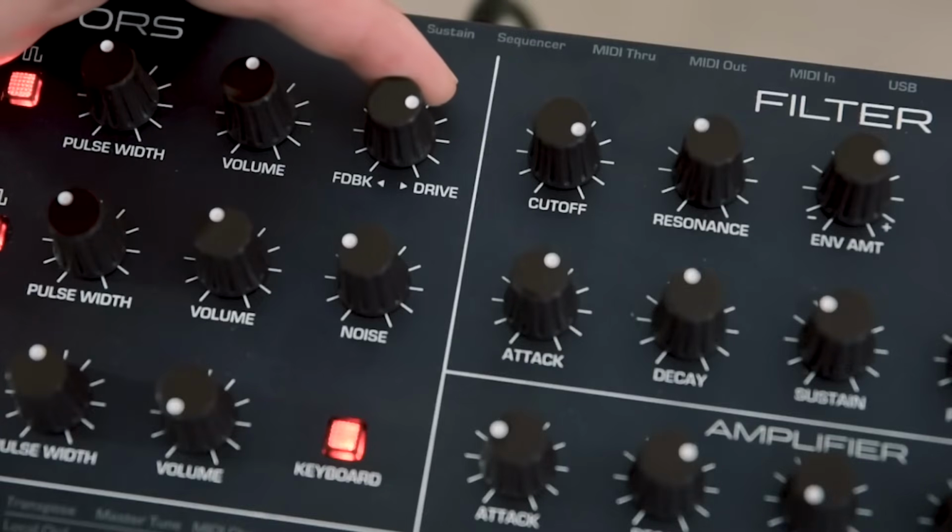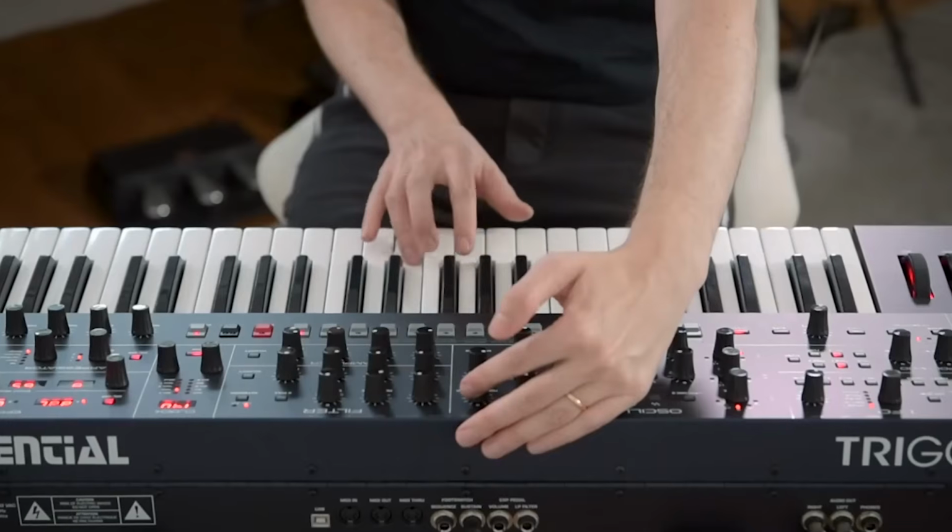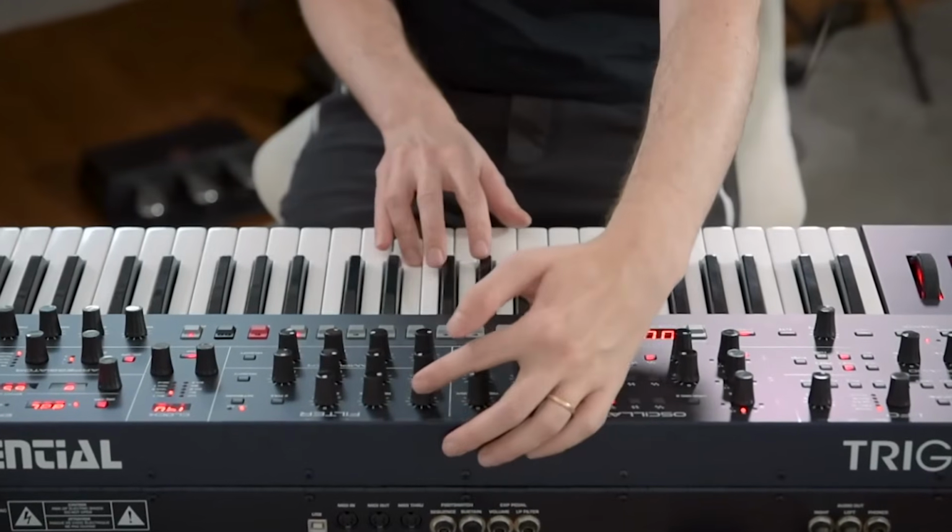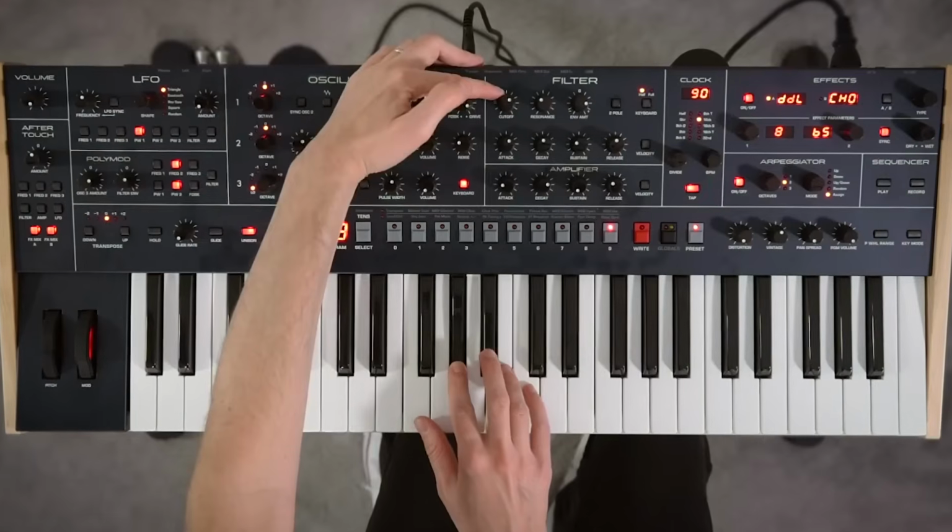On the other end, we've also employed a filter drive circuit that can give a really interesting growly texture to the sound and gives this very interesting intermodulation distortion that's very unique.